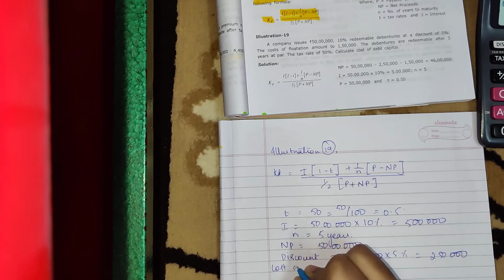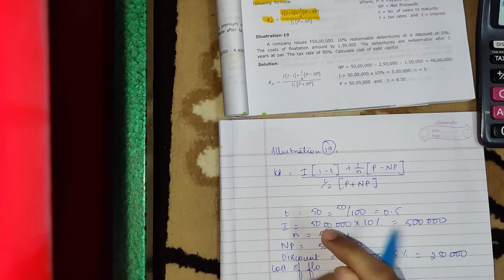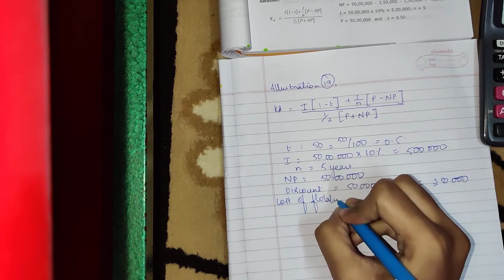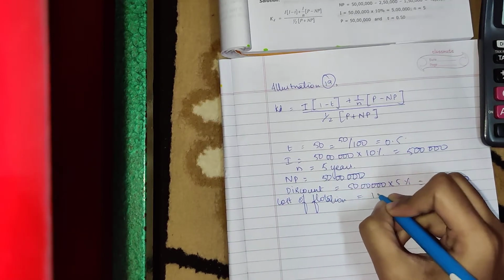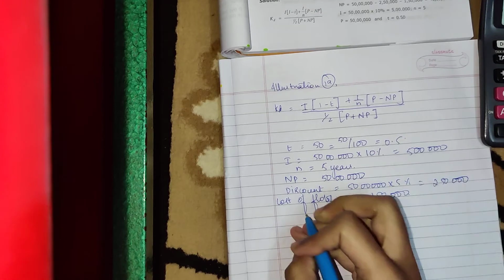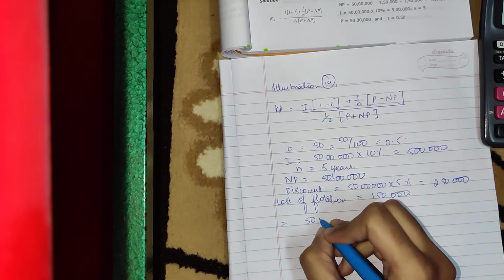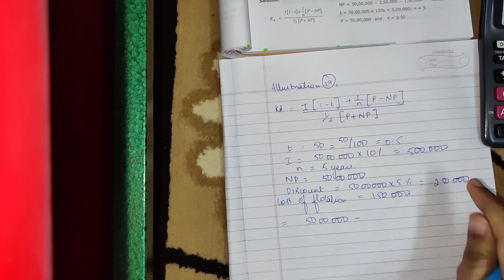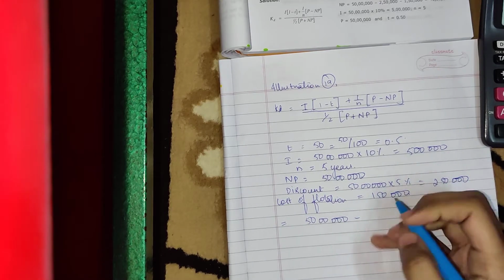Take down the cost of flotation. Please mention every detail that is given to you in the question. Cost of flotation is 1,50,000. Now how will you calculate your net proceeds? It is 50 lakhs minus 2,50,000. Why are you deducting 2,50,000? Because it is a discount.